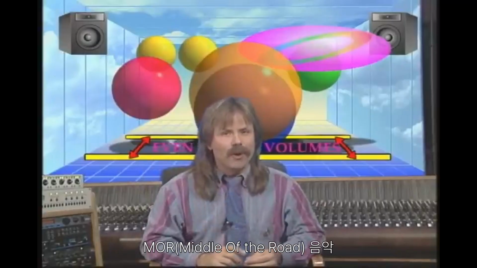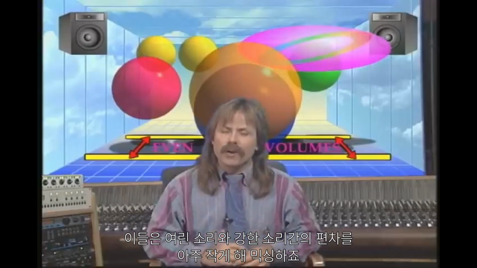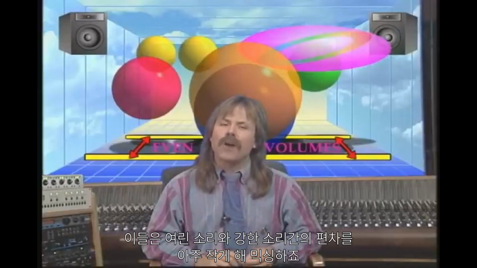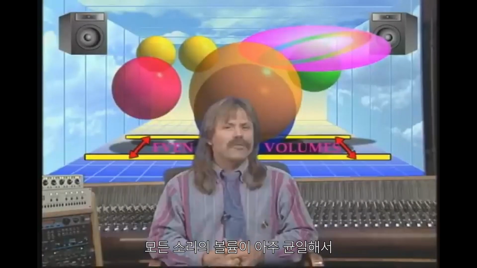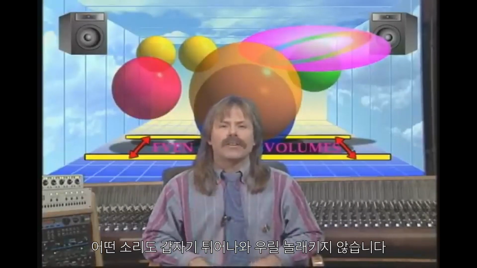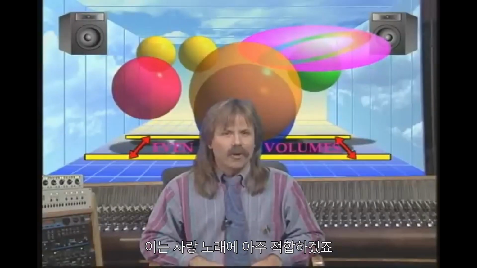New Age music, alternative rock, middle-of-the-road music, country music, and easy rock are often mixed this way, such that there is very little difference between the softest and loudest sound in the mix. Muzak might be said to be the extreme example. All sounds are pretty even in volume, such that none ever jumps out and shocks us. This might be totally appropriate for a love song.